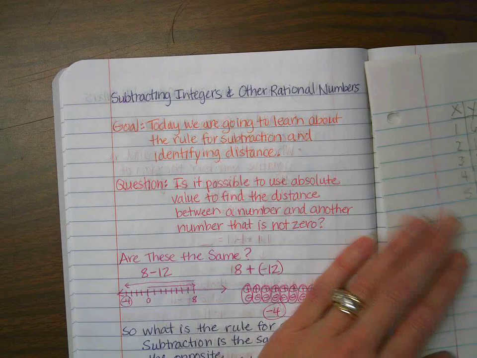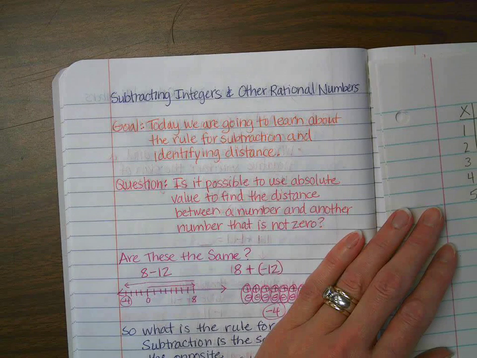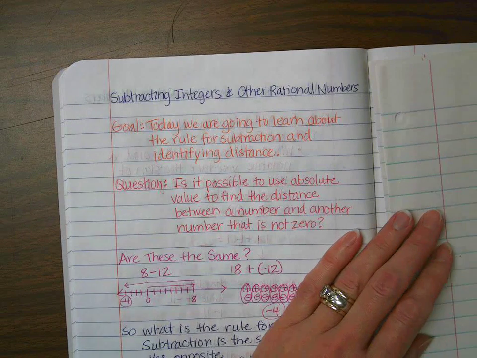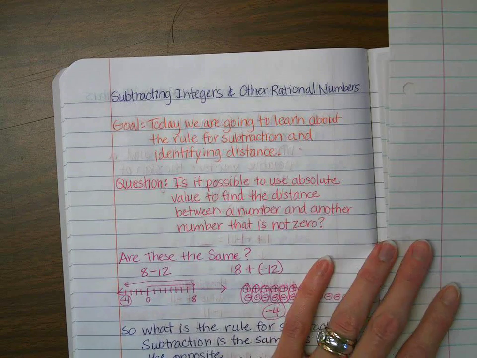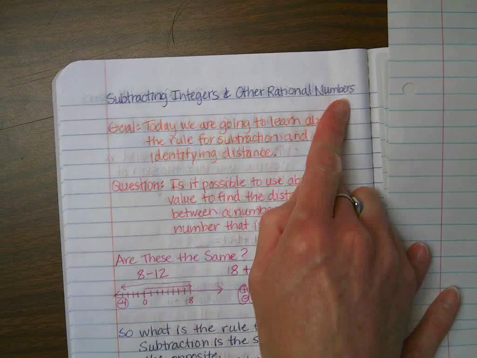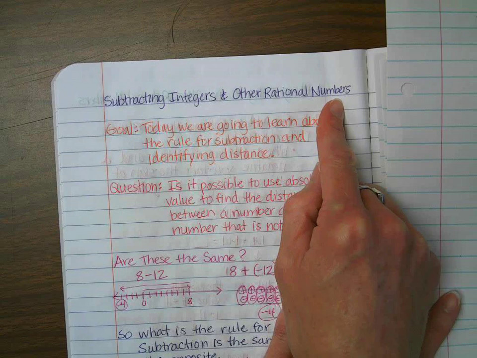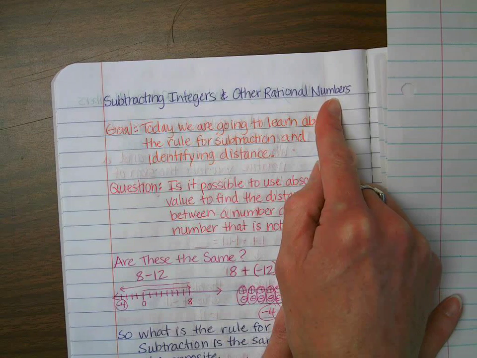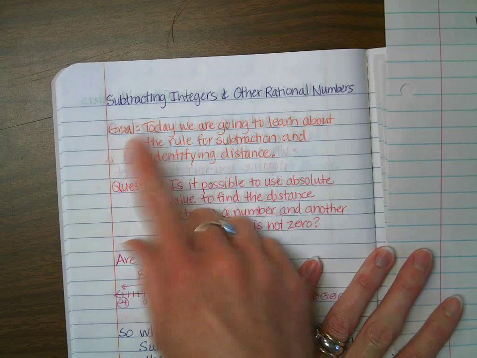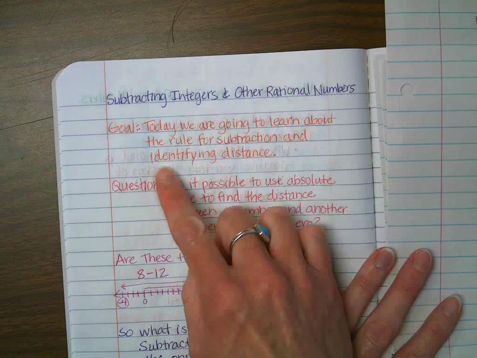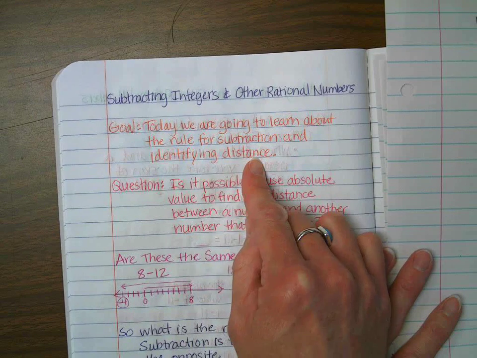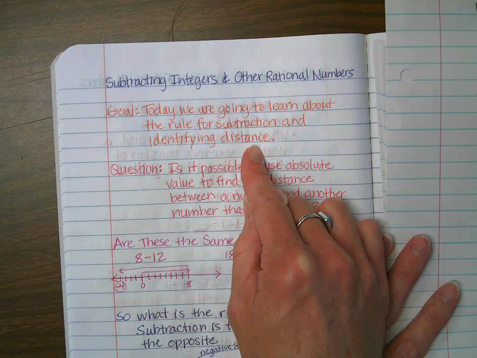All right, so what we need to talk about today is figuring out how to subtract integers and other rational numbers. That's the title of this lesson. Make sure you get that written up at the top. Our goal for today is to learn about the rule for subtraction and identifying distance. That's what we're working on, okay? The rule for subtraction and identifying distance.